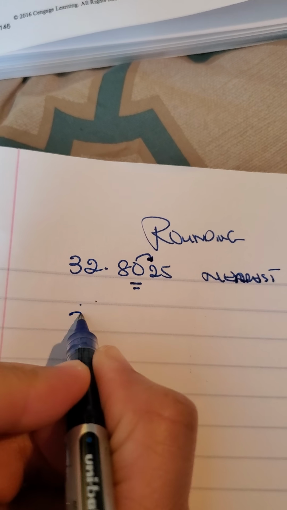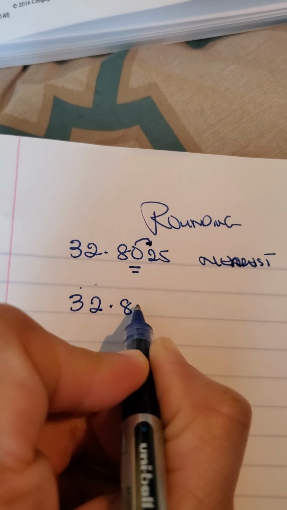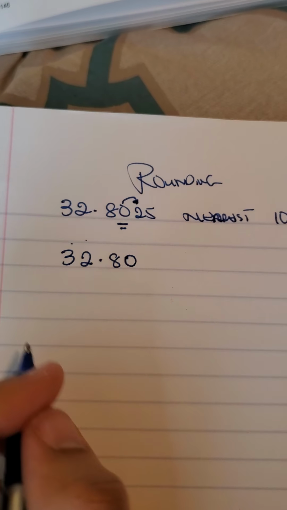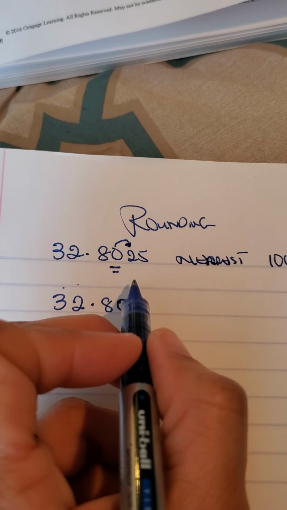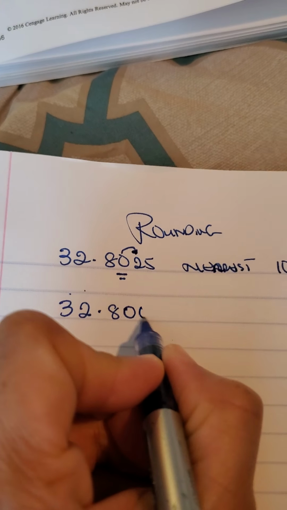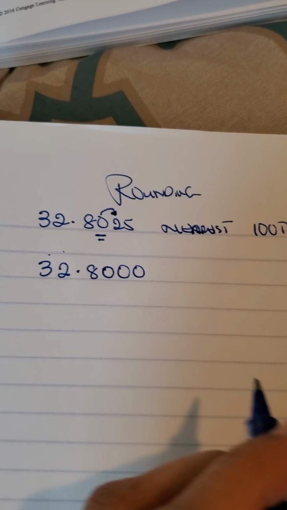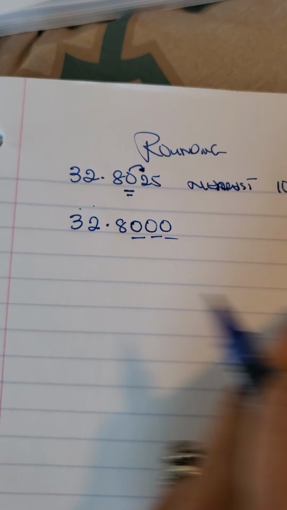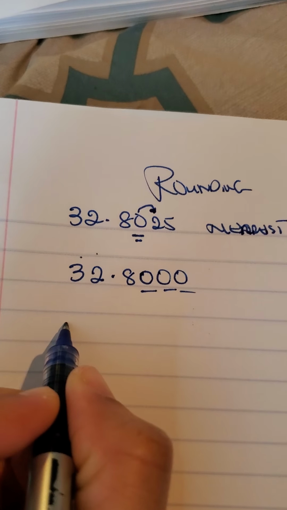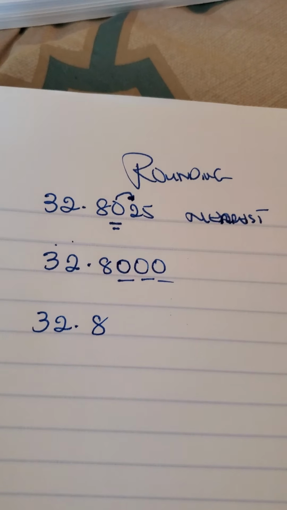So this is actually 32.80. However, and remember, in whole numbers, we're like all other digits become 0, but that's for whole numbers. Remember, if you're keeping up with your notes, zeros at the end of any decimal has no value. So this would be 32.8.